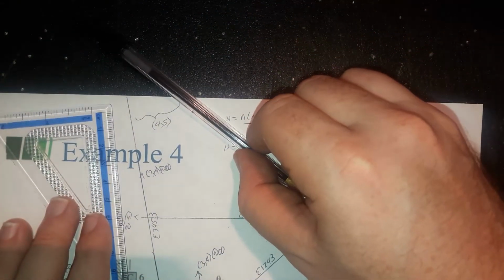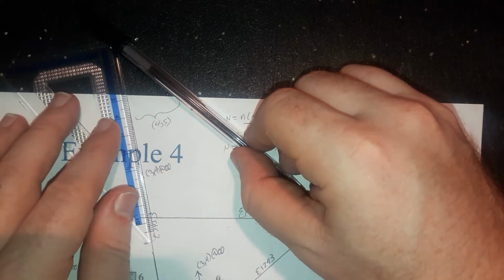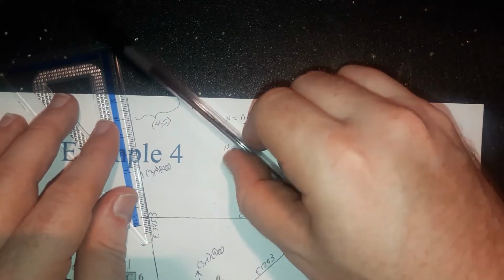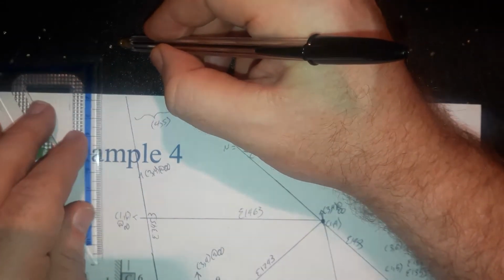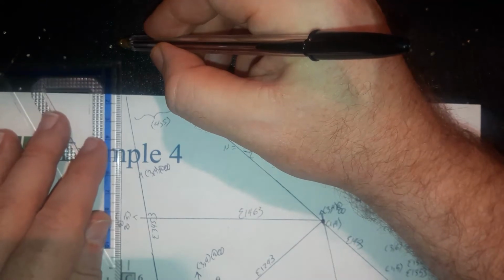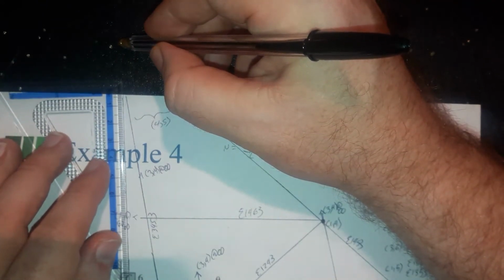So let me see here what I've got. It's just a little bit off the page. I've got a point, we were not right there, and so I'm going to have to estimate that one just a little bit.